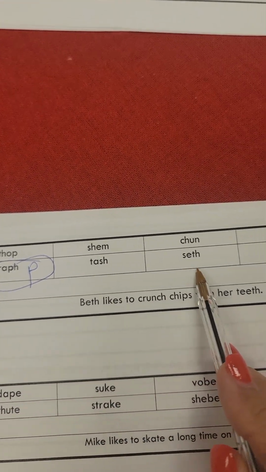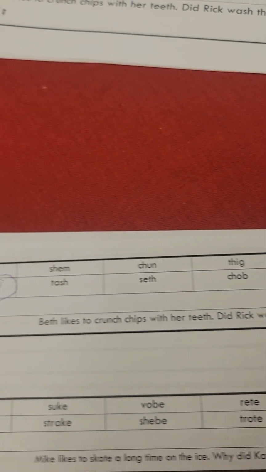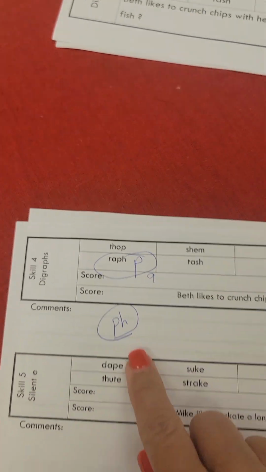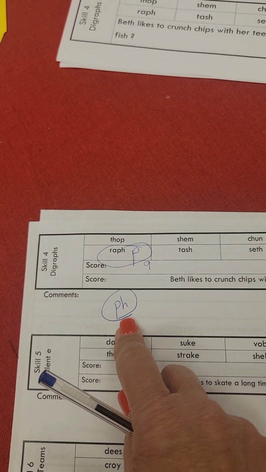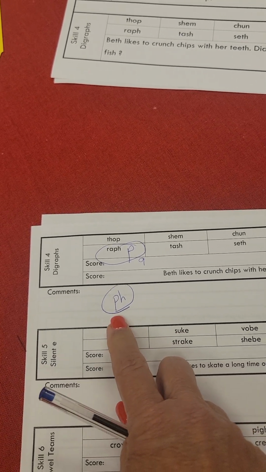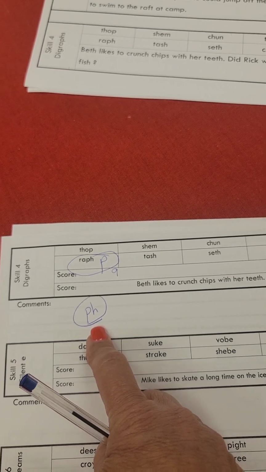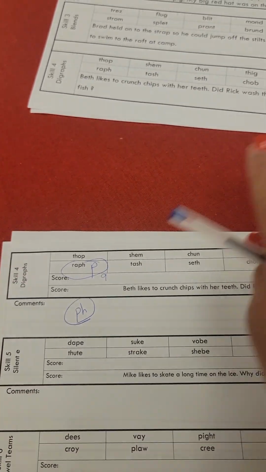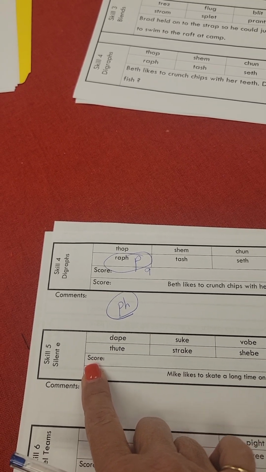Let's say they say tash, seth, chub, shik, and I check those all off. And now look, they only missed 1, so the score is 9. But I can't just ignore this. Because they only missed 1, they've proven that they know digraphs, but I would talk to them right then as you're giving the test and just say, PH makes an f sound. What sound does PH make? F, like in phone. And so what would this word be? And see if they can do it. And in 2 seconds, you probably have them remediated. And then you would move on to the next one.